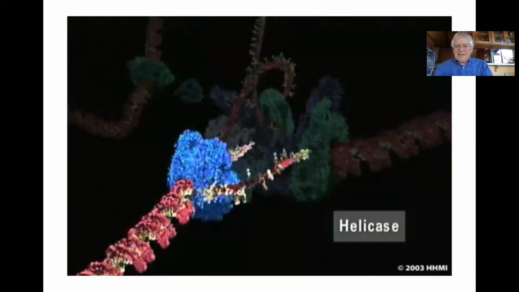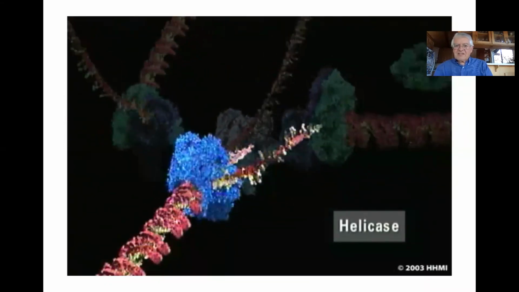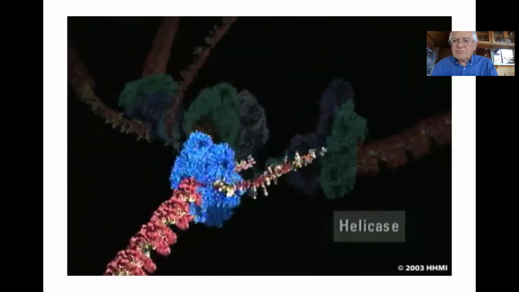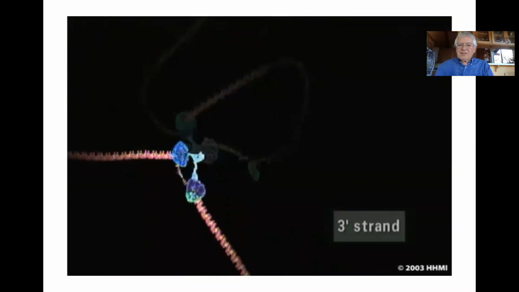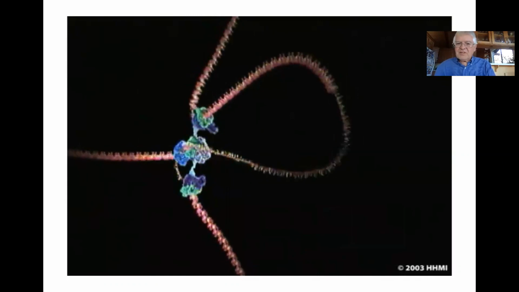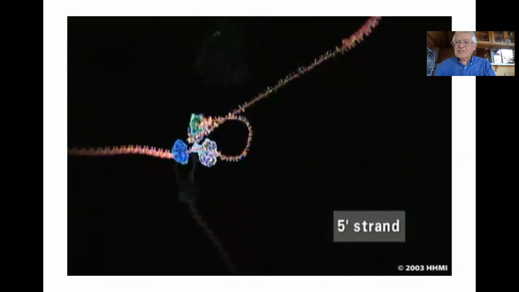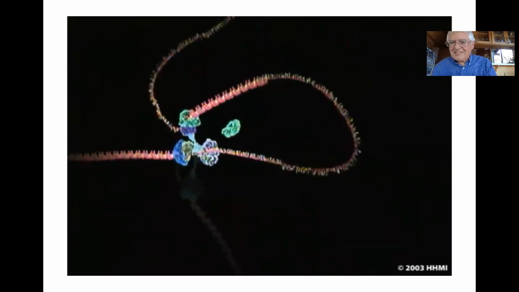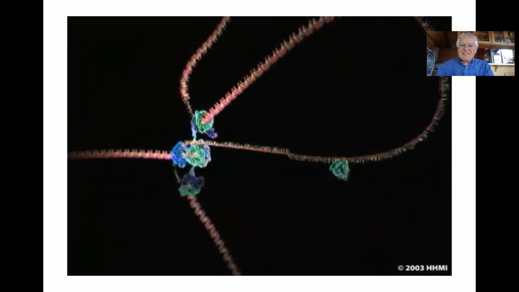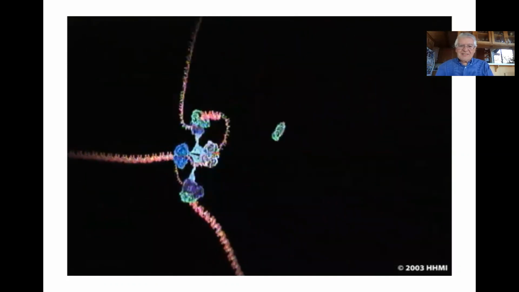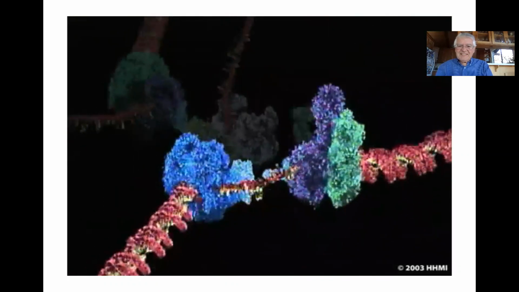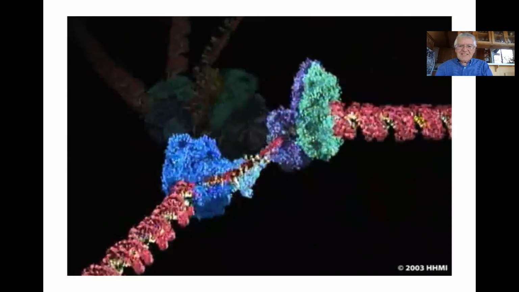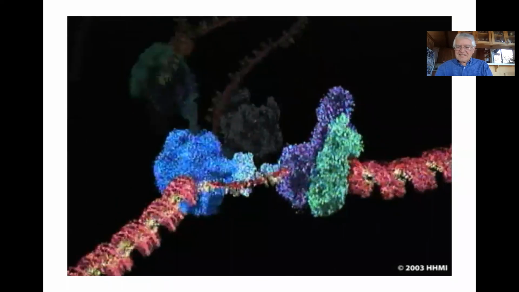I love, I'm not playing the sound of this movie, but the last part of the movie said, and it should be noted that although the process seen here is quite complicated, we're only showing a small part of what actually occurs. All right. So this is kind of one of the wonders of things that happen in the cell, is this amazing mechanism that is involved in the synthesis of DNA.